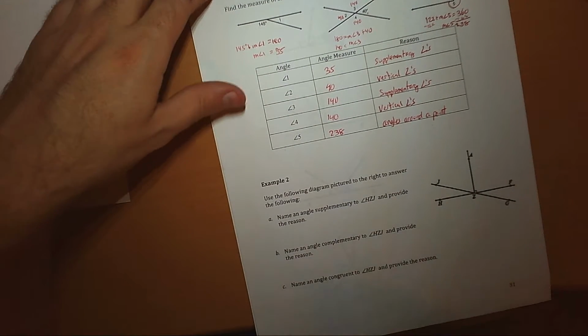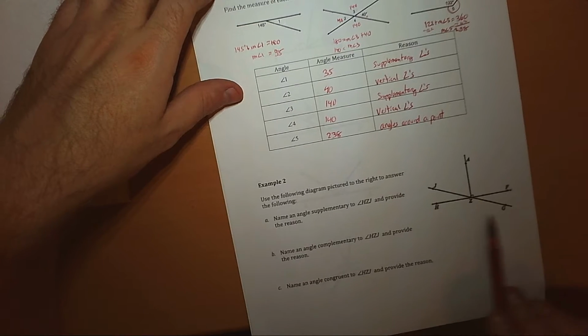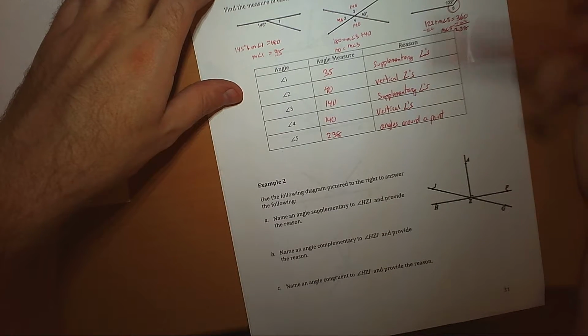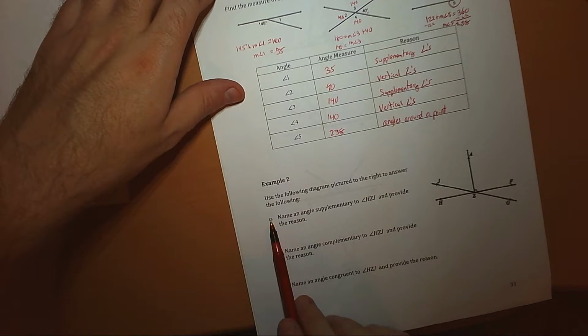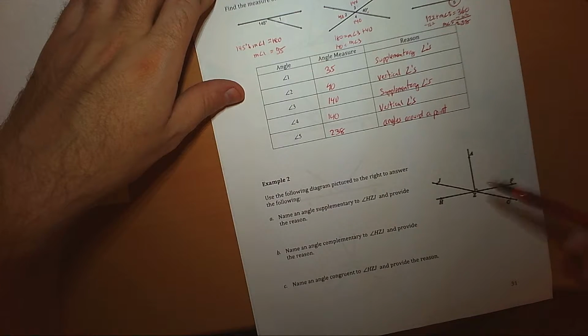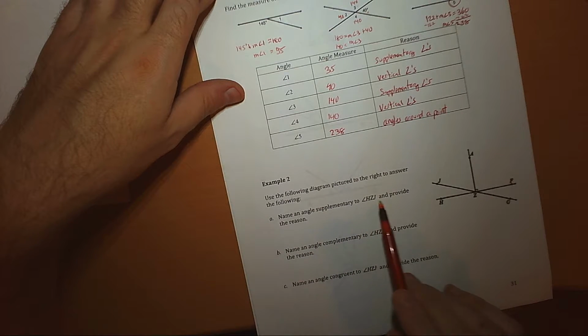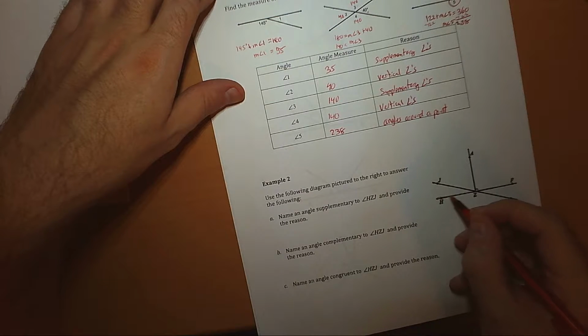So now we actually start to have more shapes, more figures that become more complex. But using these simple ideas that we just learned, we can proceed to solve this entire picture. So right here, looking at this, name an angle supplementary to angle HZJ. So we're looking at an angle supplementary to HZJ and provide the reason. So if this is my angle right here, HZJ.